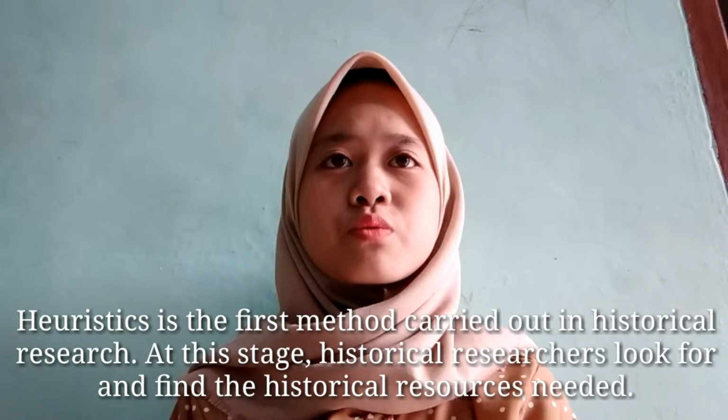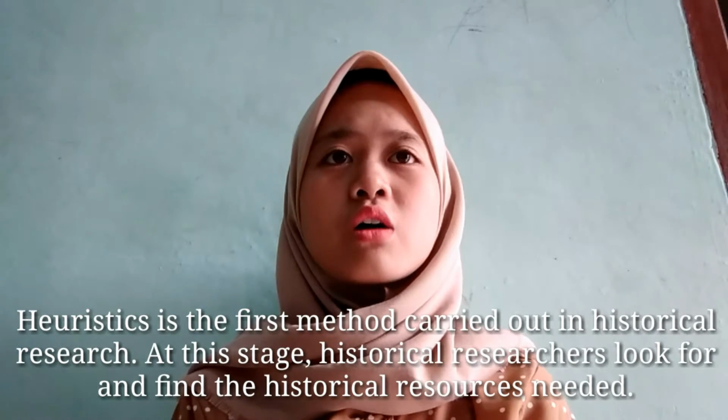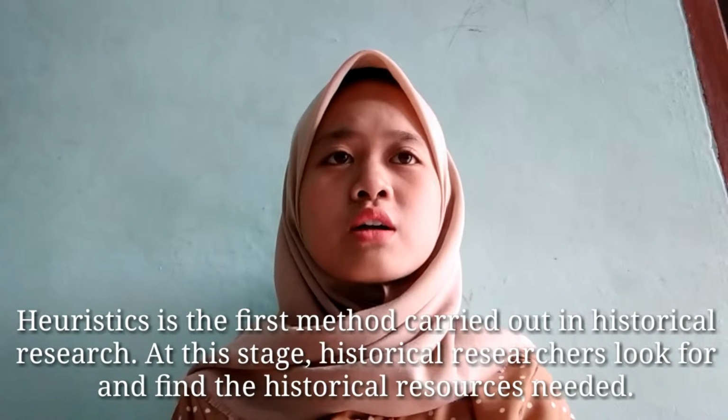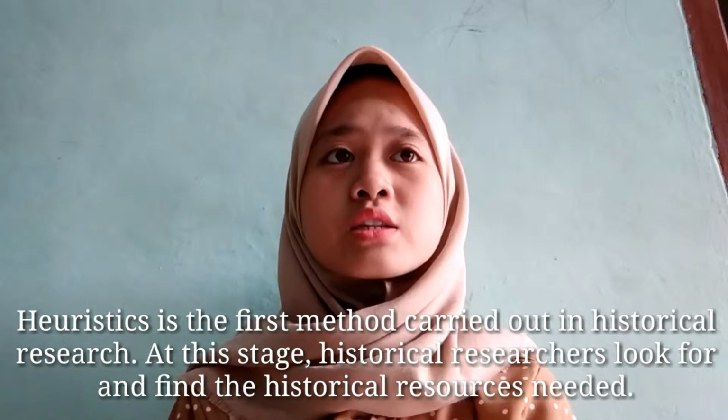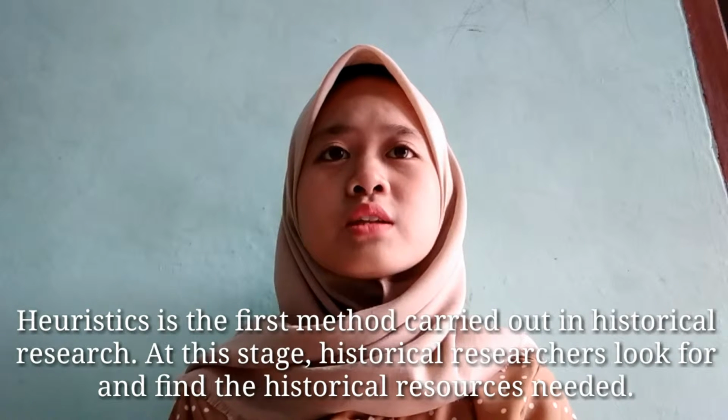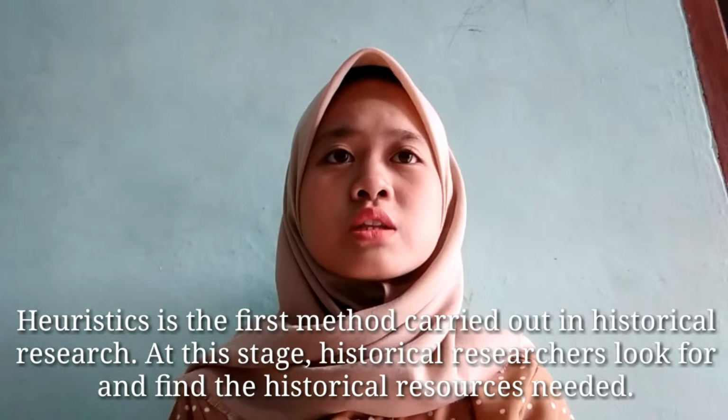Our method is historical research method. First method is heuristic, next critique, next interpretation, next historiography. Heuristic is the first method carried out in historical research. At this stage, historical researchers look for and find the historical sources needed.